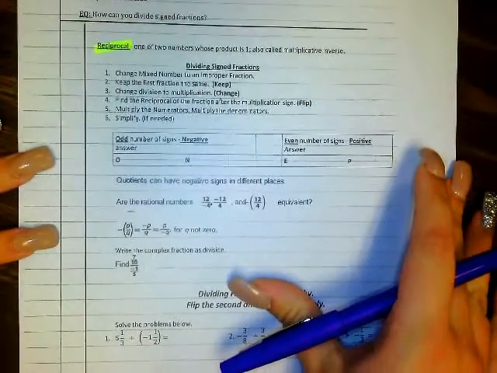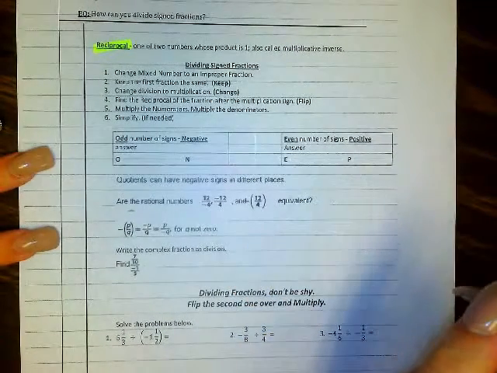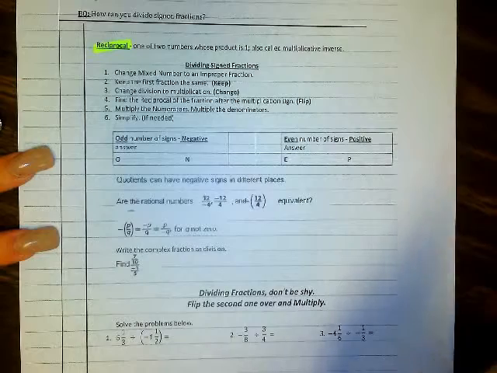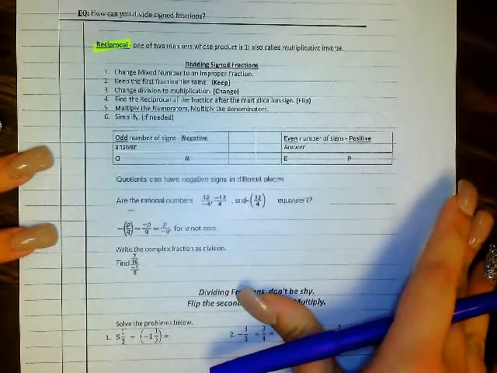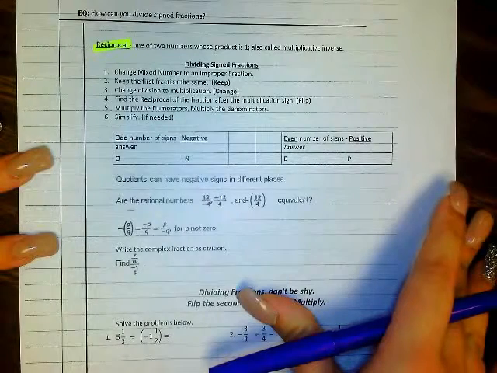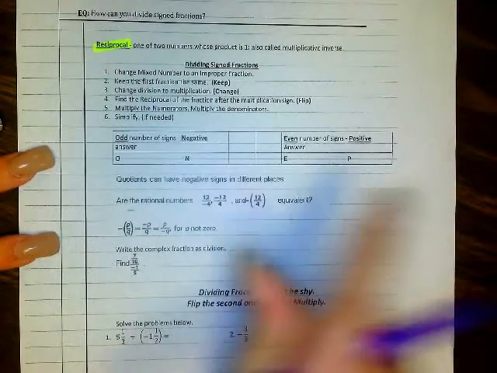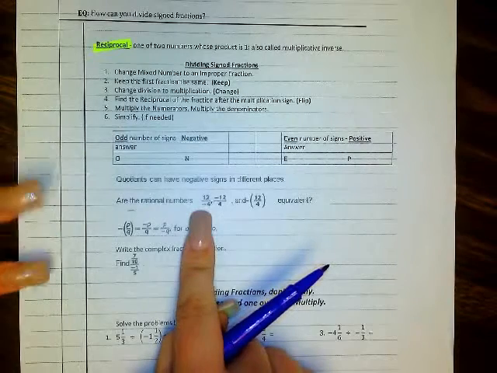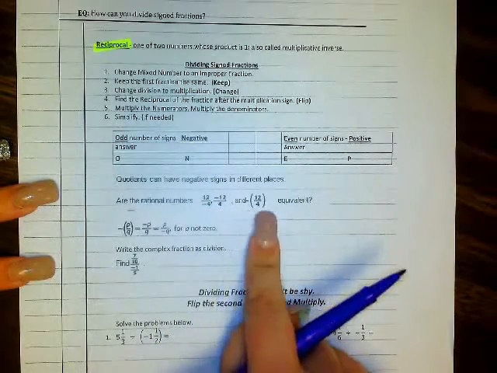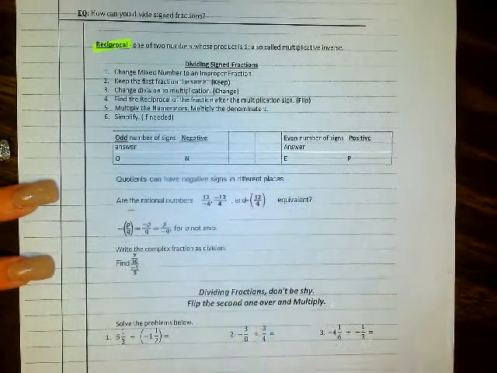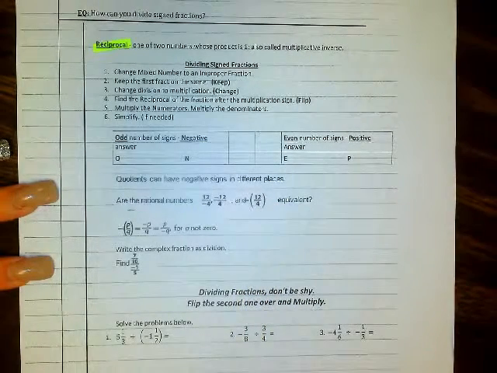So remember that the odd number of signs means a negative answer, and the even number of signs is a positive answer. So quotients can have negative signs in different places. So it says, are the rational numbers 12 over negative 4, negative 12 over 4, and negative, parentheses, 12 over 4 equivalent? And the answer is yes.